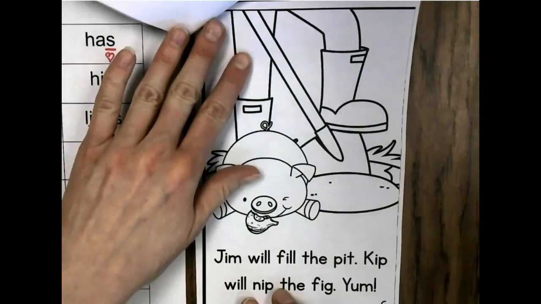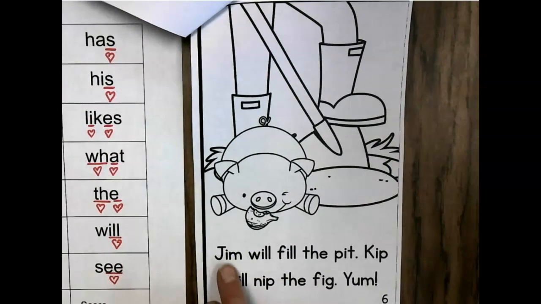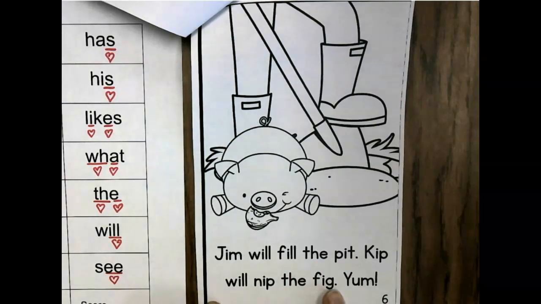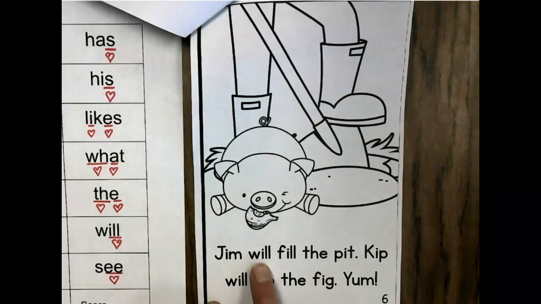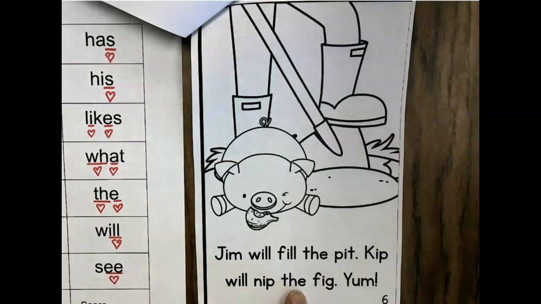All right, last page, word detectives. Be looking for the sight words. Ready? Here we go. There's 4 of them on this page. Jim will fill the pit. Kip will nip the fig. Yum. The sight words I found were will, the, will, and the. Did you find them too?